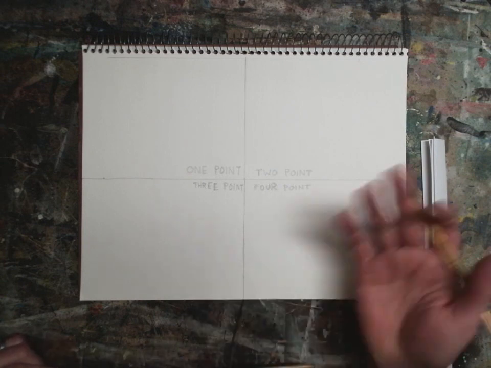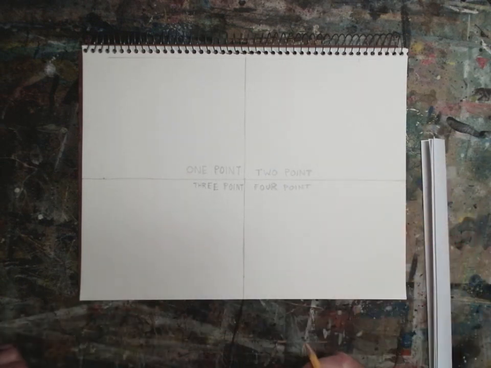So, perspective. That's what this project's going to be about. Again, you have a lot of freedom to do this, but I'm going to show you 4 ways that you can do it. And then you can fill it in with whatever you want.